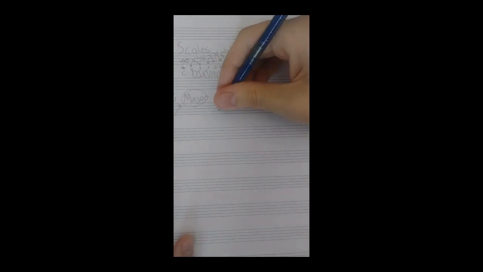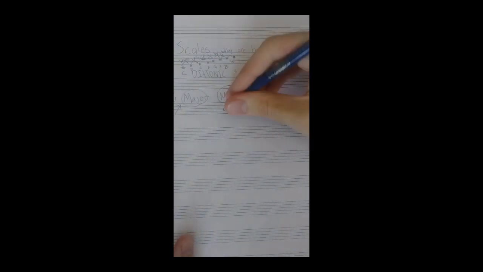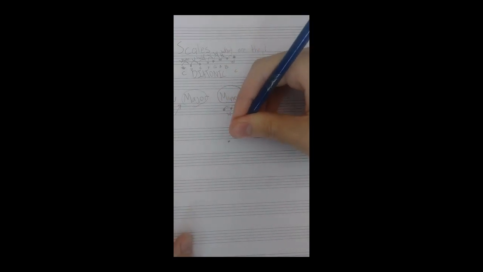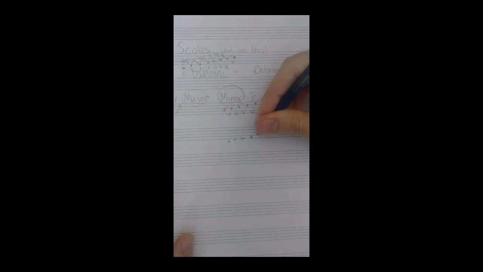The minor scale is constructed with whole, half, whole, whole, half, whole, whole. If we start on A, this scale also fills the lines and spaces with no sharps or flats. But if we instead look at the C minor scale, it's easier to see the difference between major and minor scales.